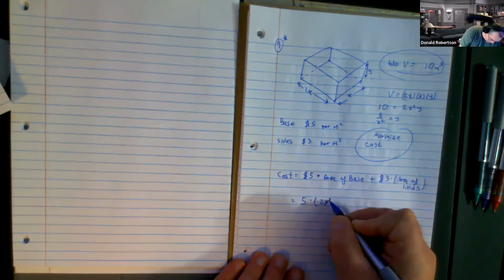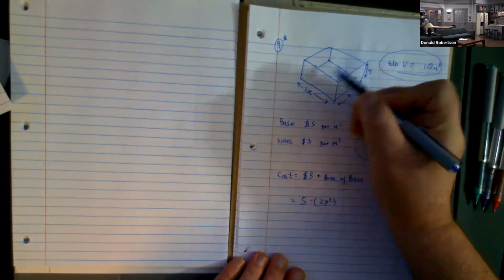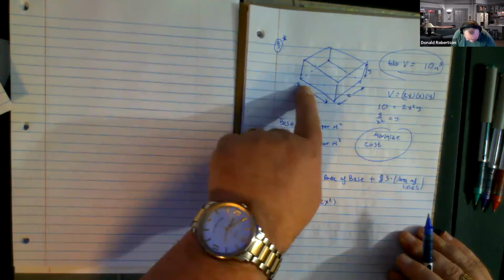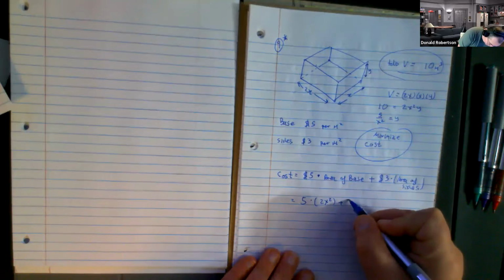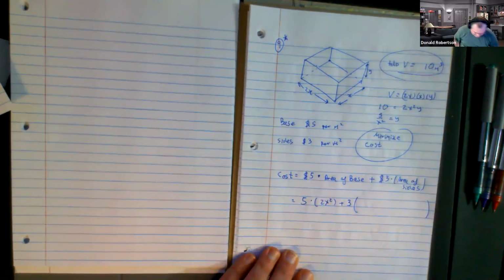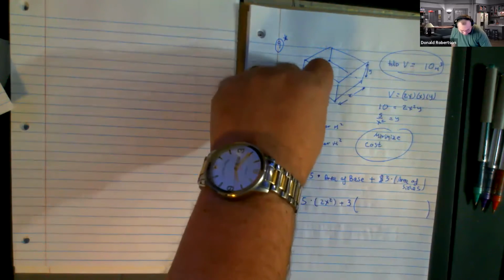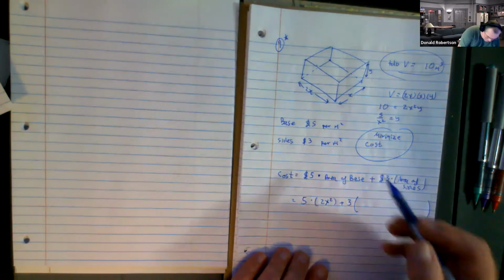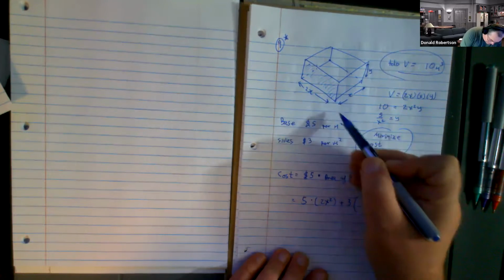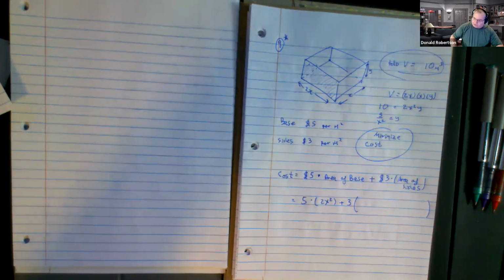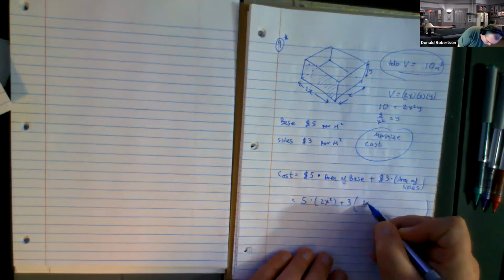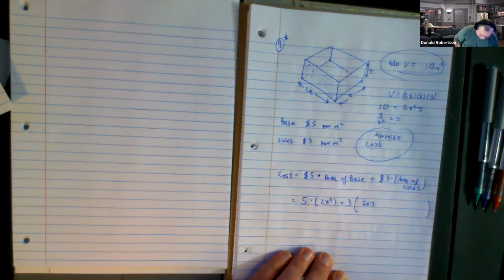If you look at the base, I don't want to shade it, mess my bits up, but the floor, you see the floor, it's x times 2x. That's cool. So 5 times that area. Now the next one's messier. If you're talking about the sides, there's 4 of them, right? There's one here, there's one here, there's one here, and there's one here, right? Now, this side here, isn't its area 2x times y? You see that rectangle? 2x, y. So that's 2x times y.